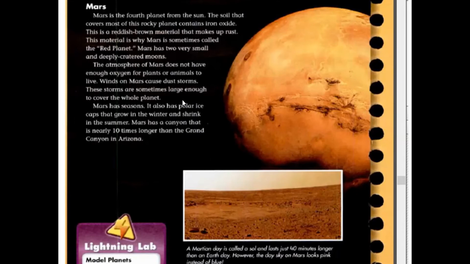Mars has two very small moons. Earth has one moon, Mercury has no moon, Venus no moon, and Mars has two moons. The atmosphere of Mars does not have enough oxygen for plants or animals to live. Winds on Mars cause dust storms. It's always a dusty, stormy planet. These storms are sometimes large enough to cover the whole planet.